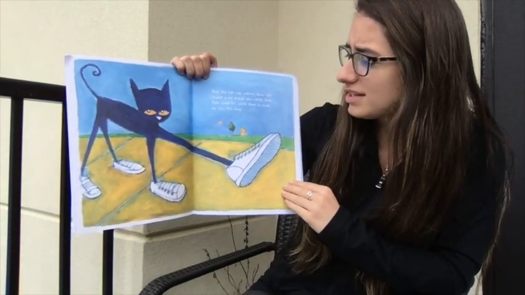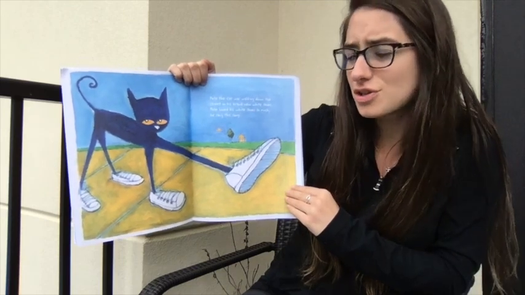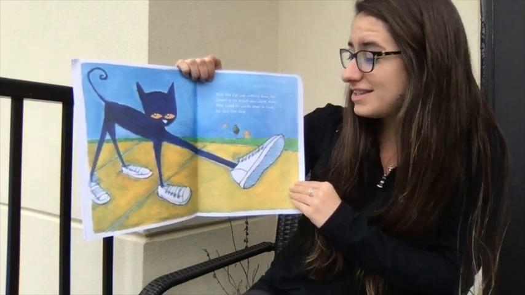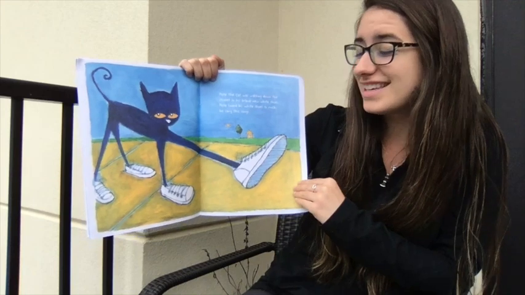Pete the Cat was walking down the street in his brand new white shoes. Pete loved his white shoes so much. He sang this song.